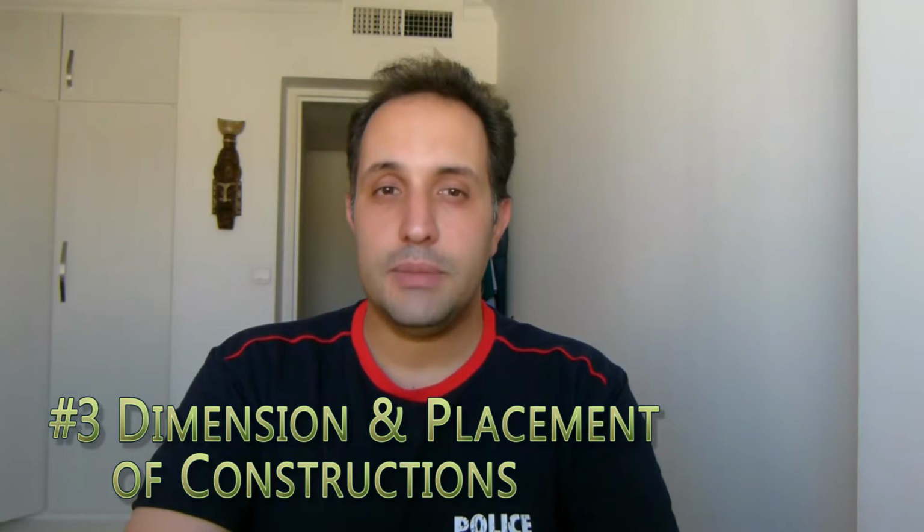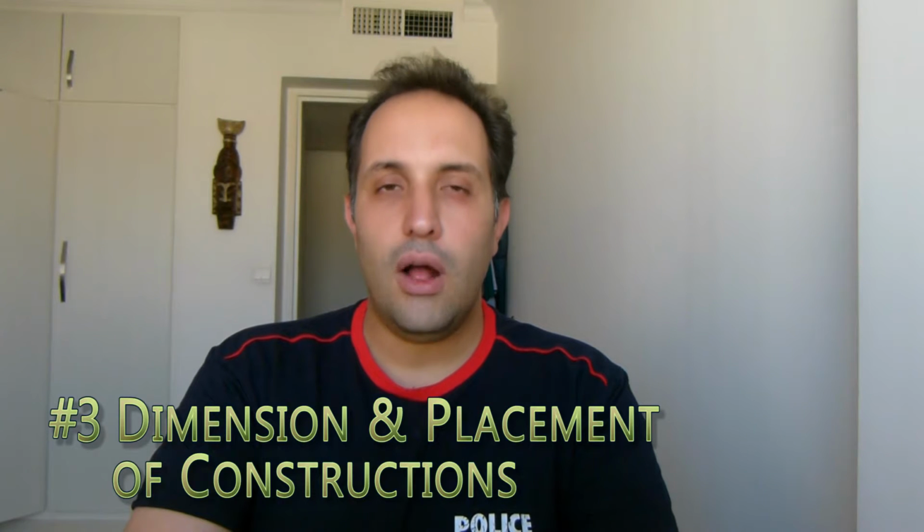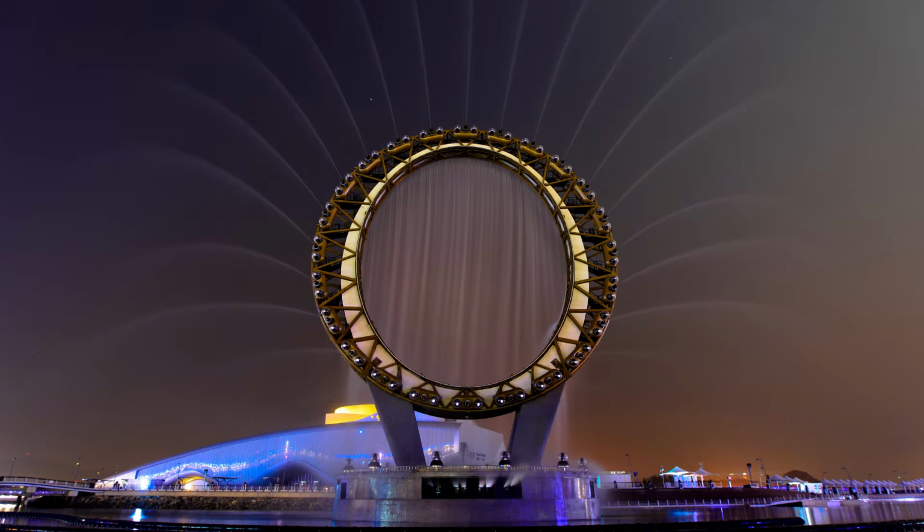Number 3. Dimension and placement of constructions. The size of the pool is also an important factor. The bigger the pool is, the less water spreading around is going to be, but it scatters people around and reduces people's connection with the show. In big weather shows, this is not an issue because the show runs in a very big scene.